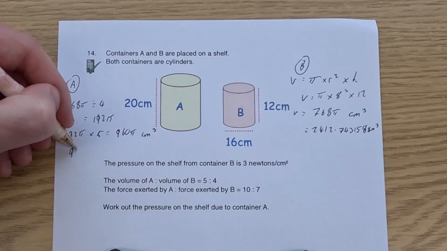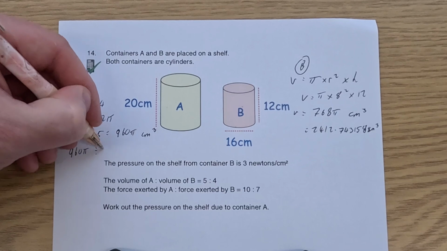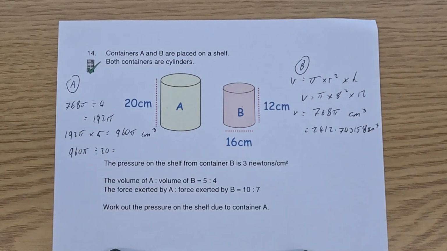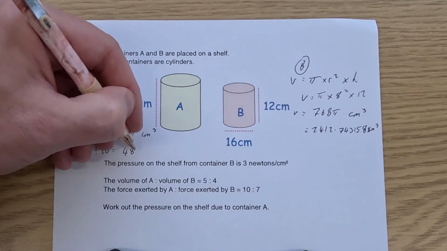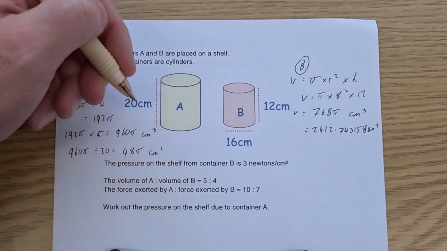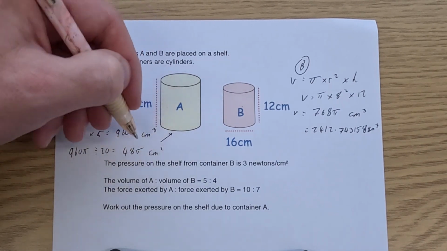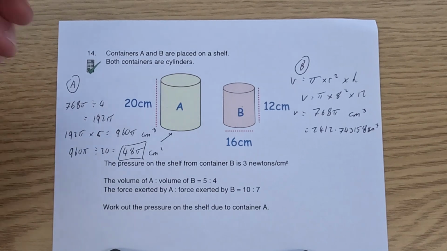So let's take the 960 pi and divide that by 20. And that's equal to 48 pi centimeters squared. So that's the area of the base. The area of the base is 48 pi centimeters squared.